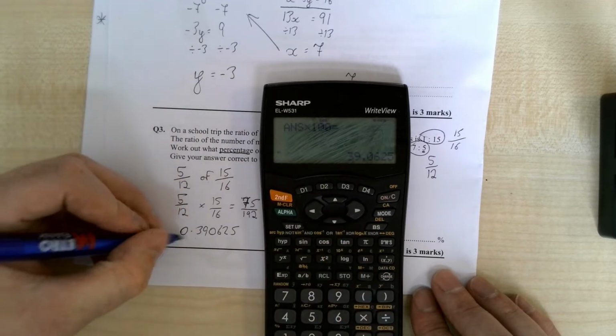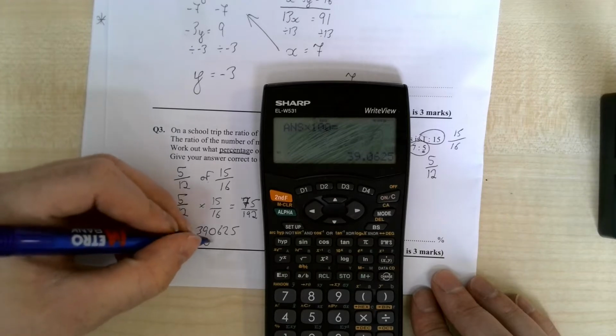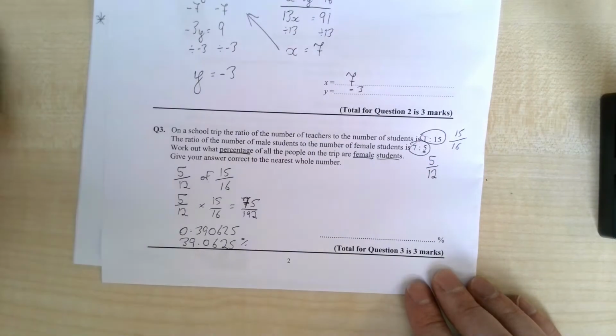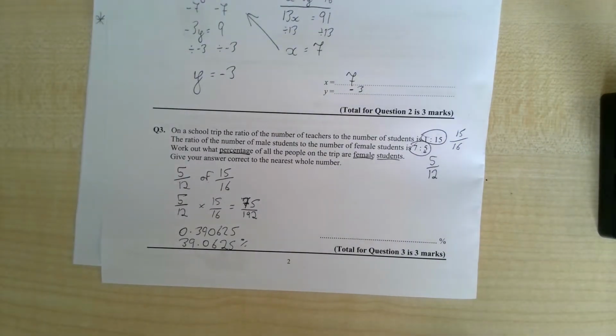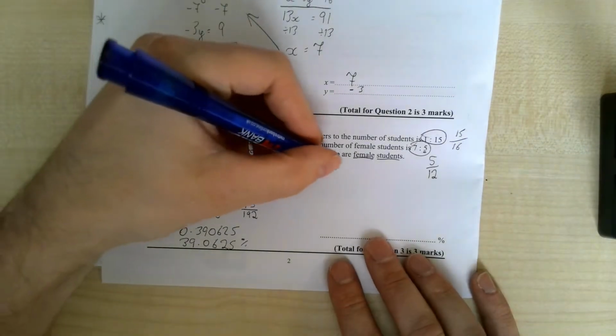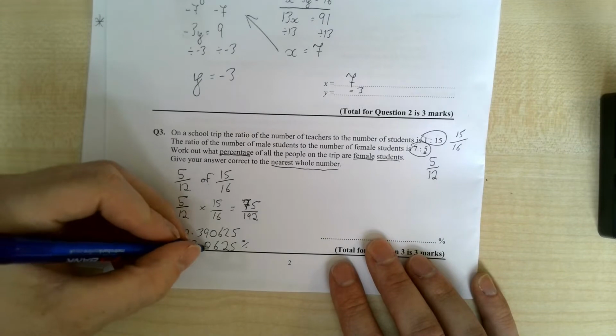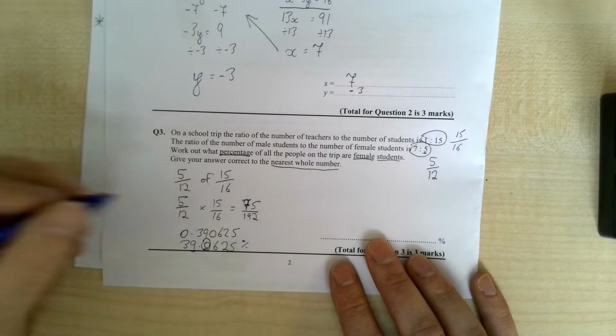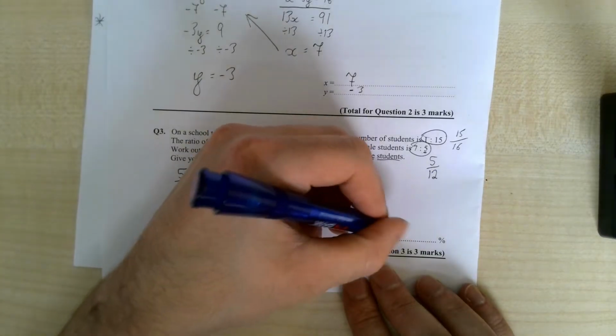So it is 39.0625%. Make sure you've got all those digits down. Give your answer to the nearest whole number. Sorry. So underline 9, circle a 0, so it's 39%.